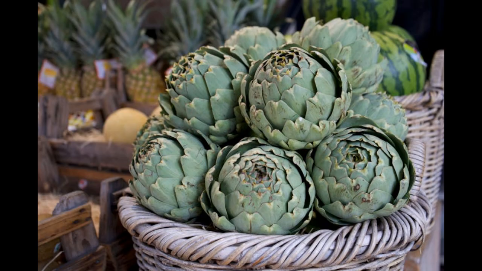Flowering of artichokes. If you scrutinize the green mass of the fruit, you will see spiral circumvolutions.